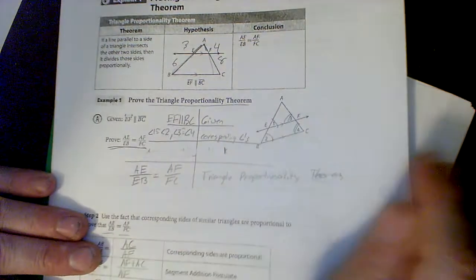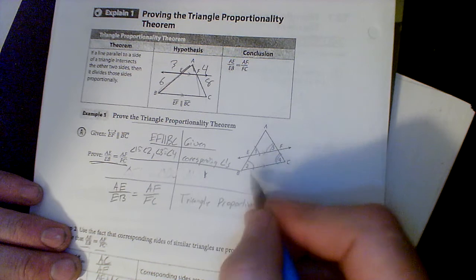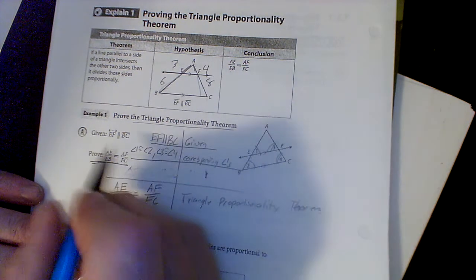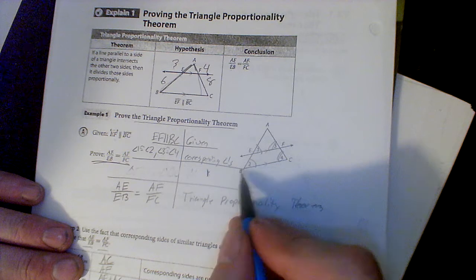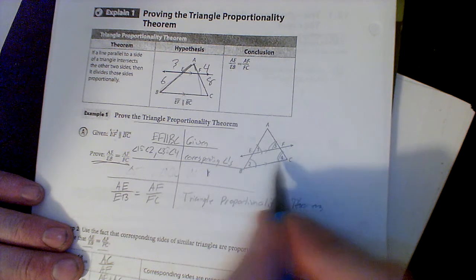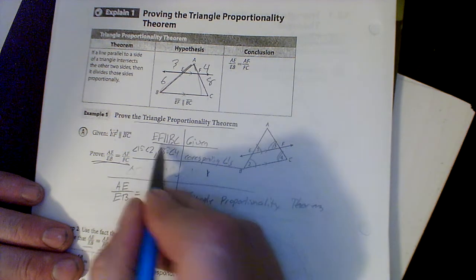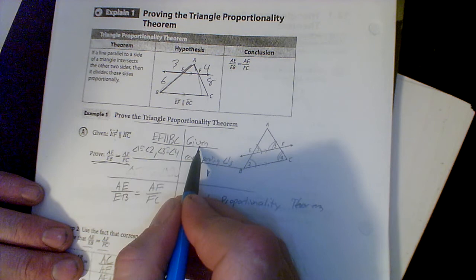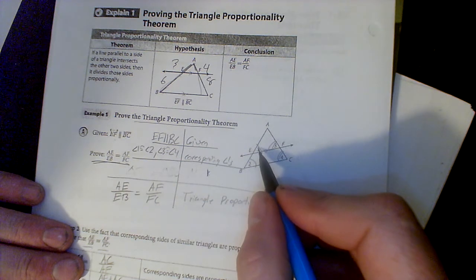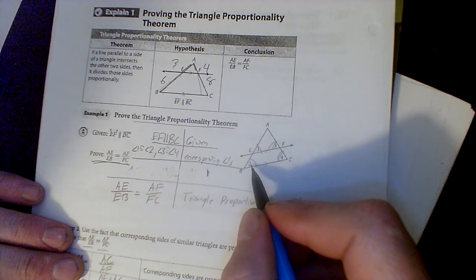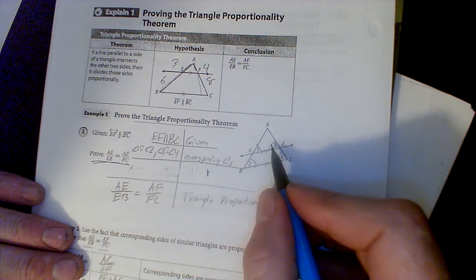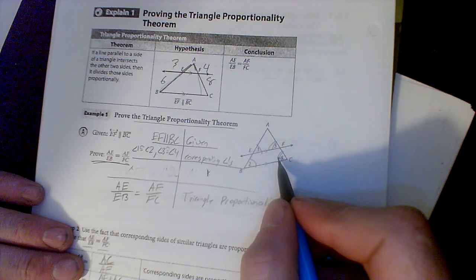Alright, so it gives us this figure, right? Tells us these are parallel. So the first thing I say is EF is parallel to BC. Right? Given. EF and BC, parallel, given. And then you can do the corresponding angles, like angle 1 and 2 is congruent to 3 and 4, right?